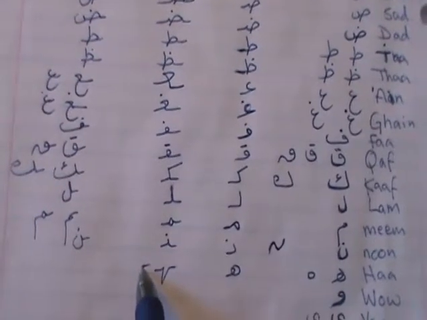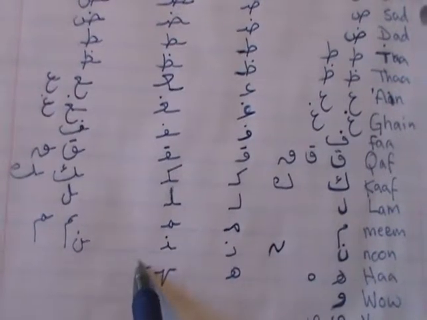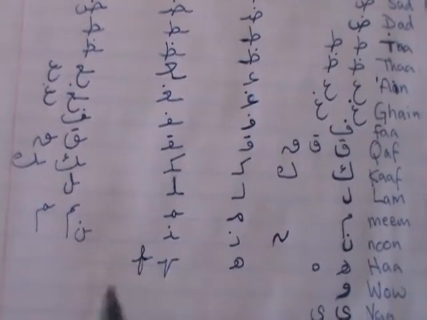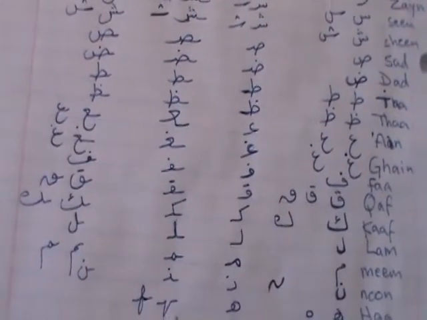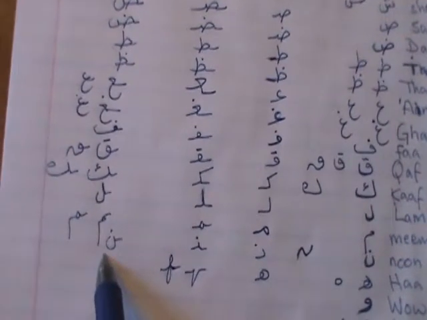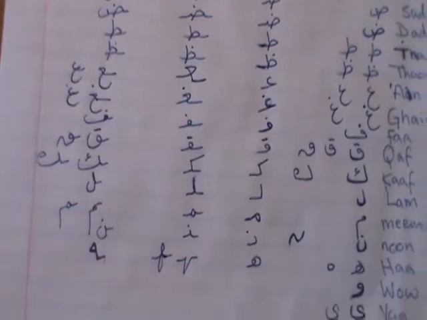That's another way of writing Ha. At the end of the word, it's written like this. Shaking hand, going up, and then making that.